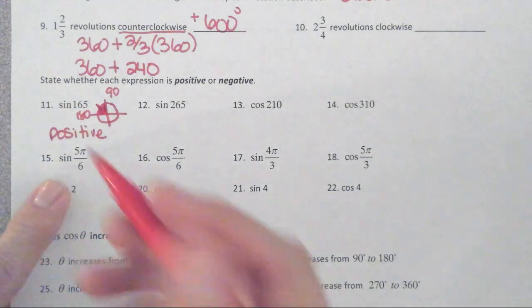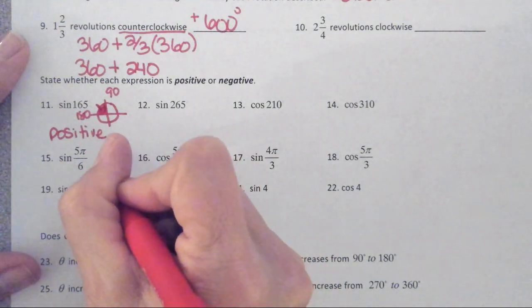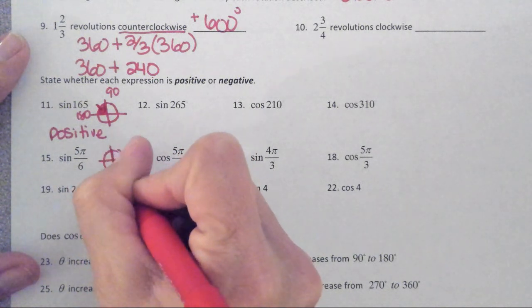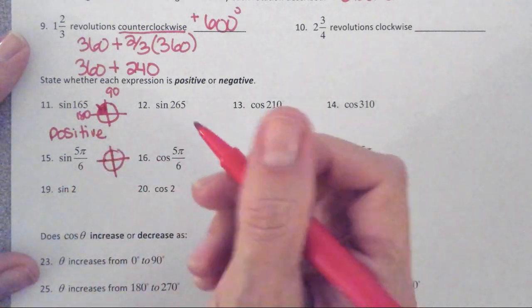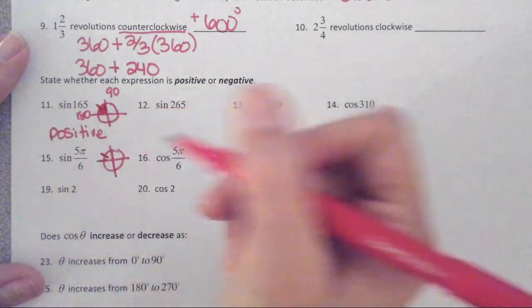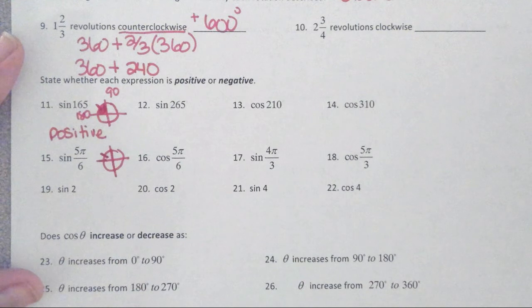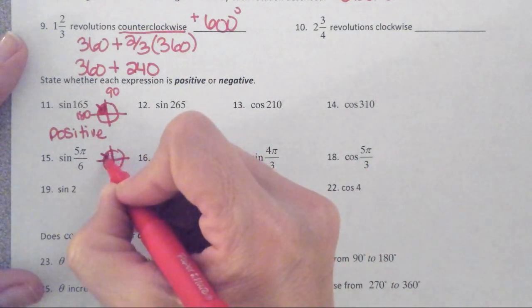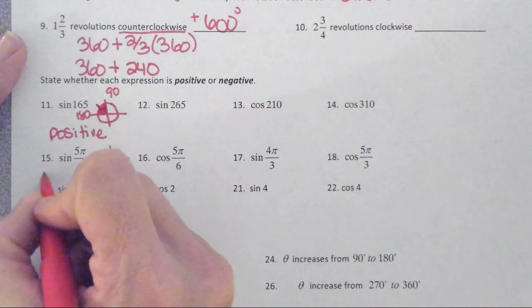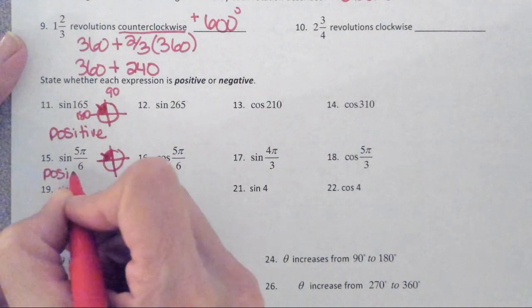Number 15 is asking me about sine of 5 pi over 6. So 5 pi over 6 would be right above pi, right here. And again, they're asking us about sine. So again, they want to know what are the sine values in quadrant 2. They're still positive.